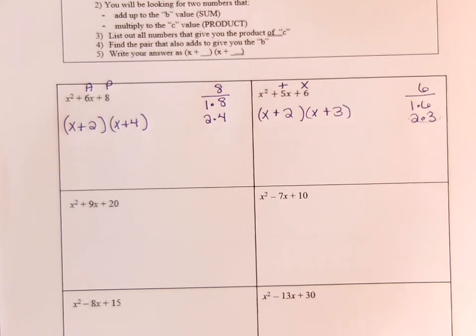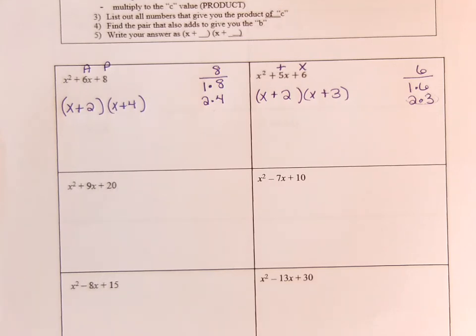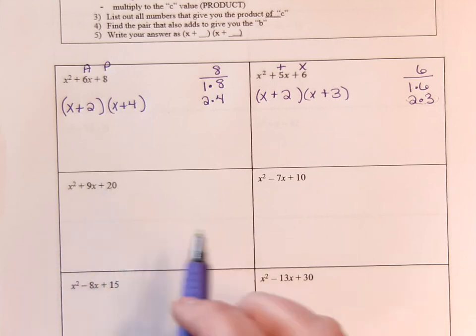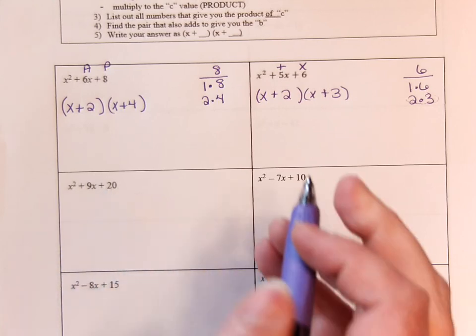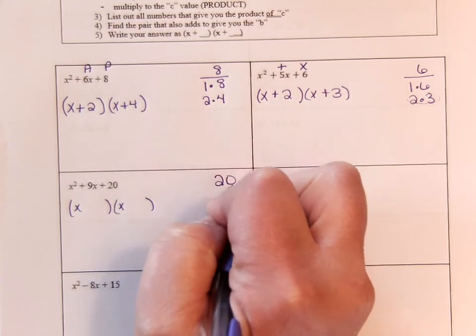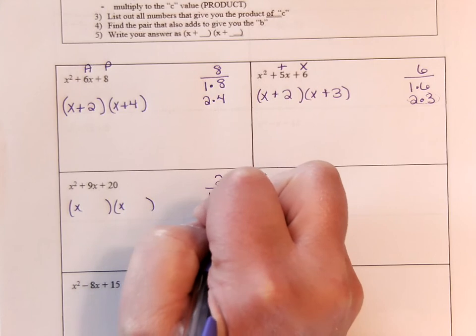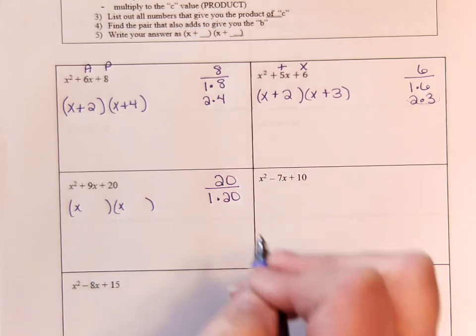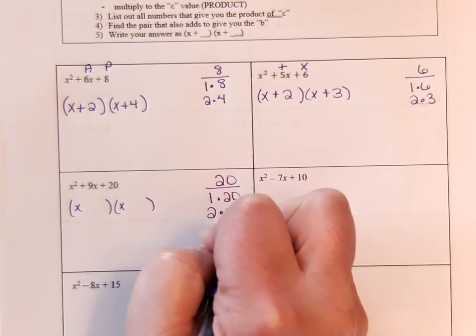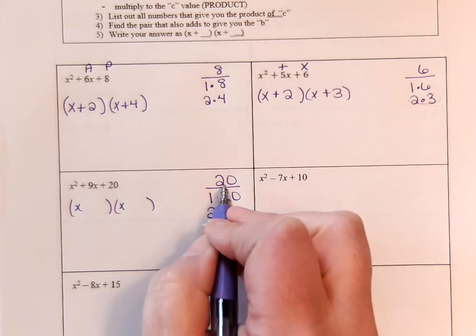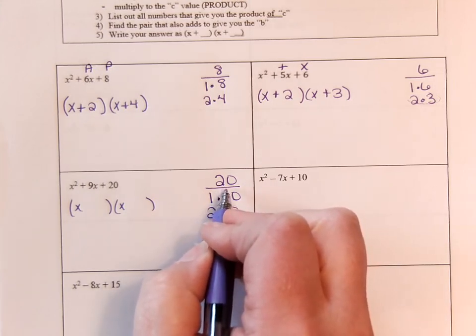And we'll try one more of that style. We have x squared plus 9x plus 20. So we make our two parentheses. We get our x's in there, and then let's find numbers that multiply to 20. 1 times 20, well, those add together to give us 21, so that's not it. 2 times 10, well, those add to give us 12, still not it. 3 doesn't multiply by anything to give us 20, so we're going to skip that one.